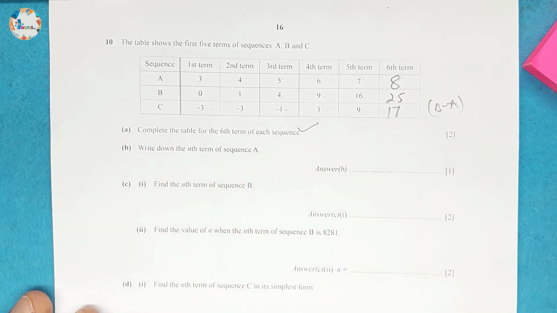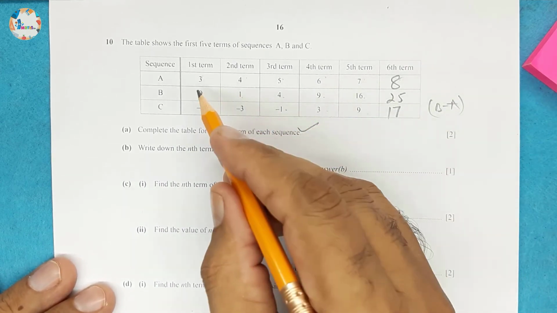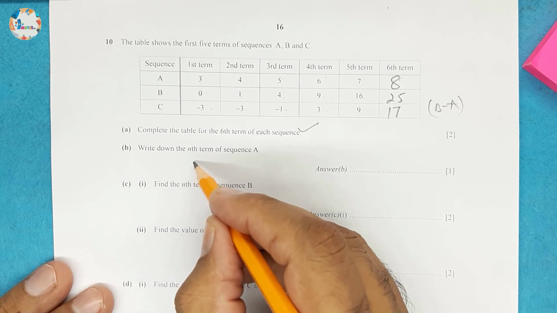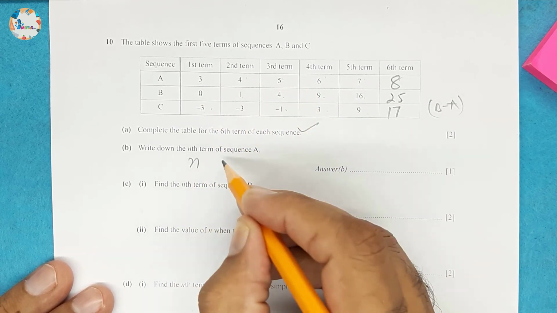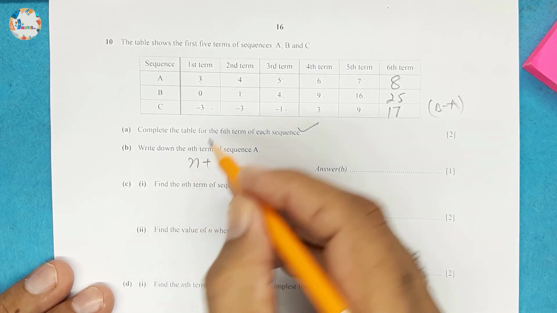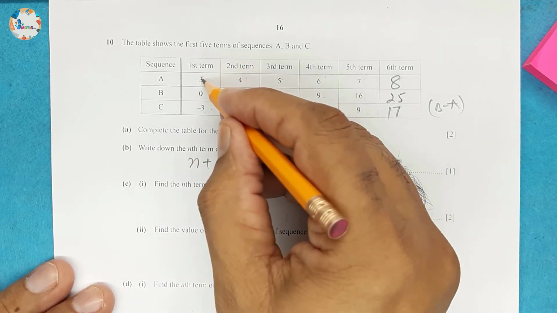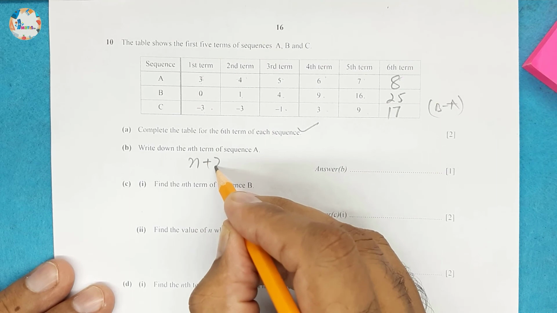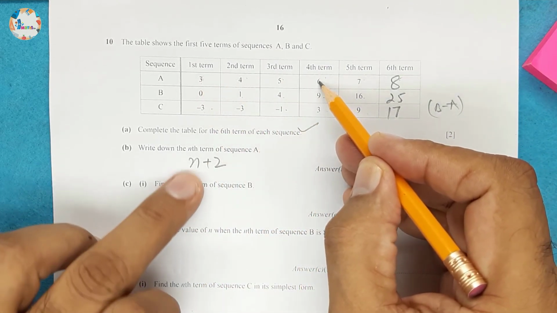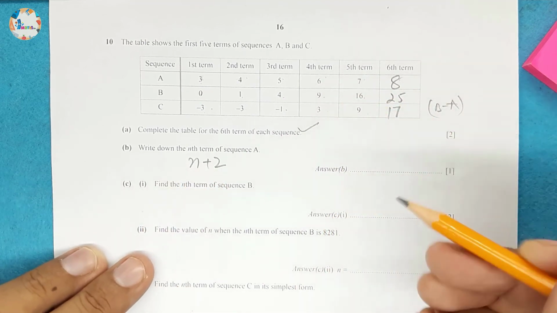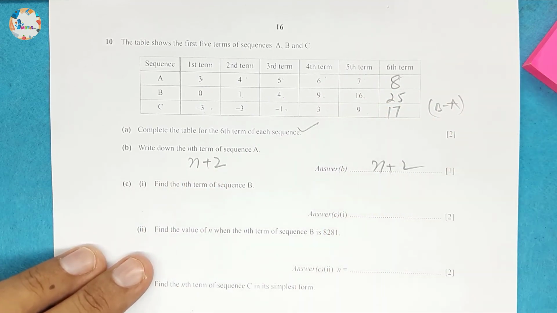Write down the nth term of the sequence A. So for nth term, we can write difference is basically 1. So we can write n plus, if we replace n is equal to 1, we will get 1, but we need 3, so we'll add 2. Now we can check for 1, 2, 3, 4. So n is equal to 4 will be 4 plus 2, which is 6. So this is working.